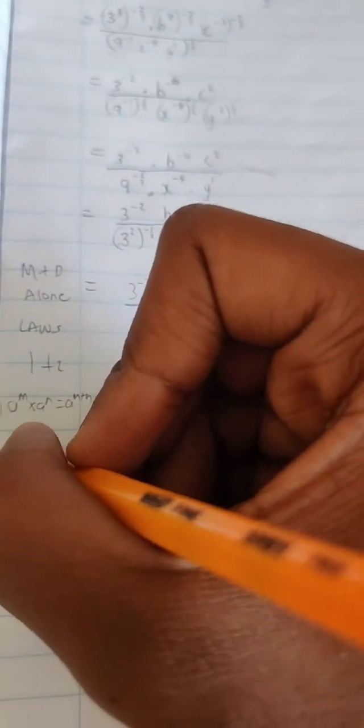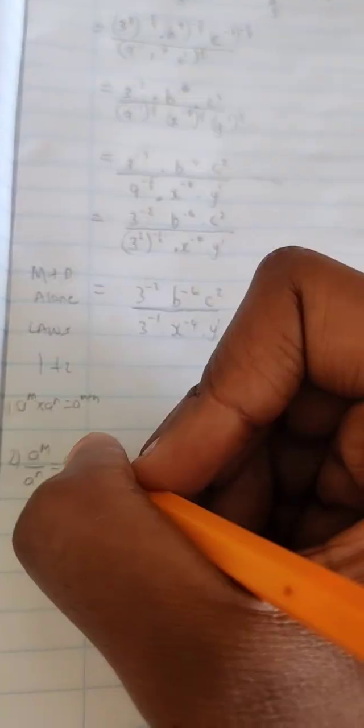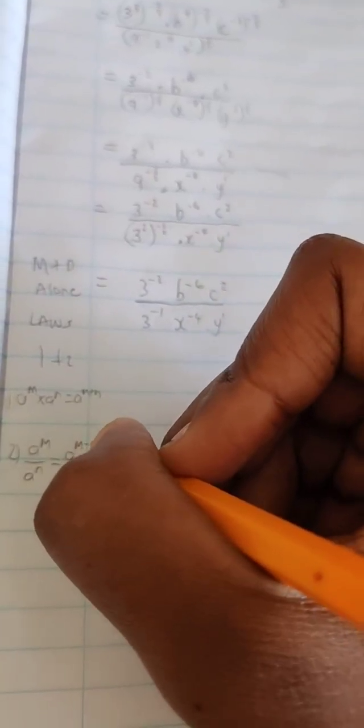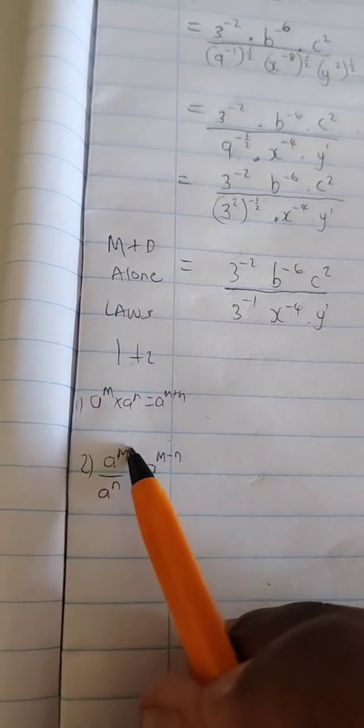Remember, law number 1 says when you have same bases and you are multiplying, you keep the base, you add the exponents. Law number 2 says when you have a division of bases like this, you can retain the top base, a to the power whatever, then you take this one, it goes up.